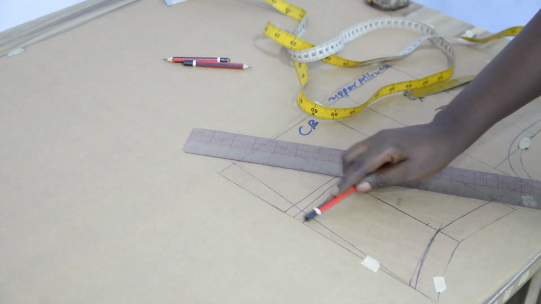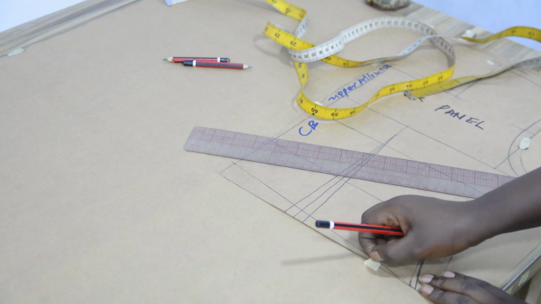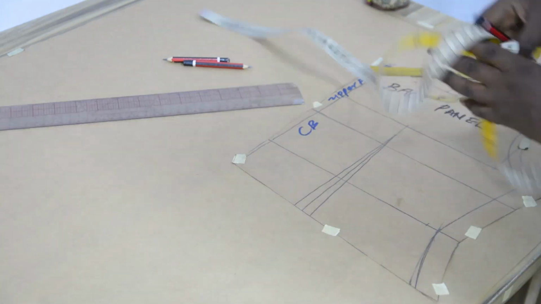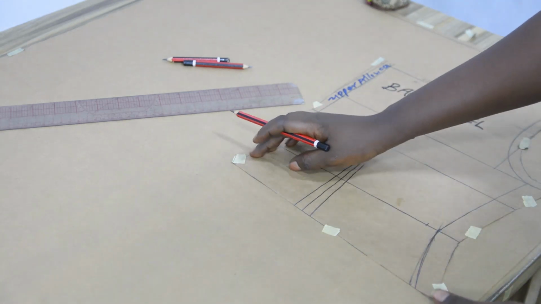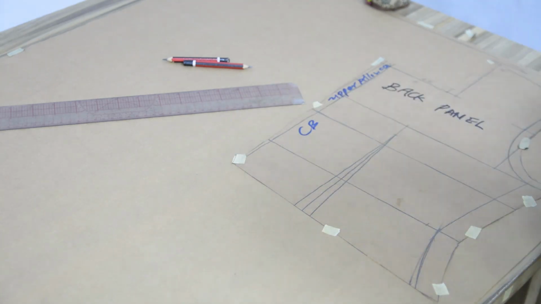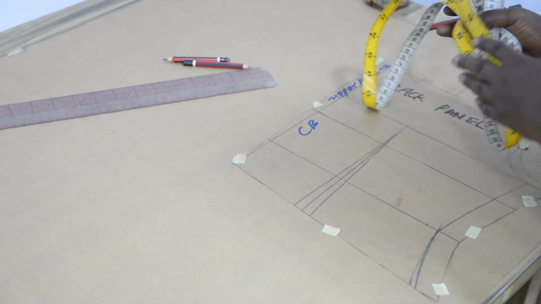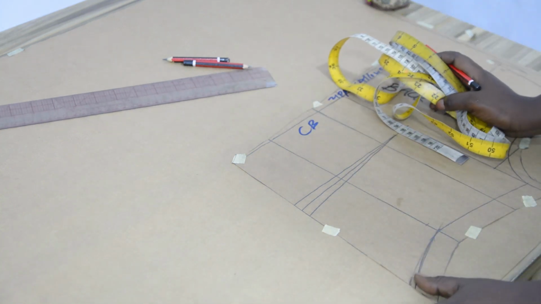Okay, then I will trim this off. Okay, now I have the lower part trimmed off. That is the 1 inch I measured upward. So the next step is to insert the remaining vertical measurement to make this a complete dress.